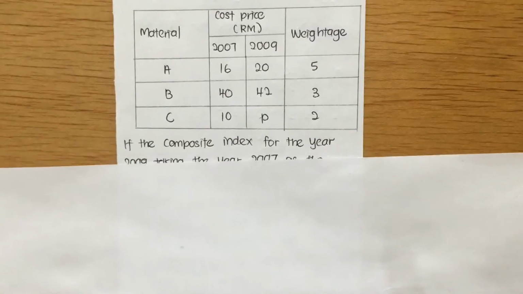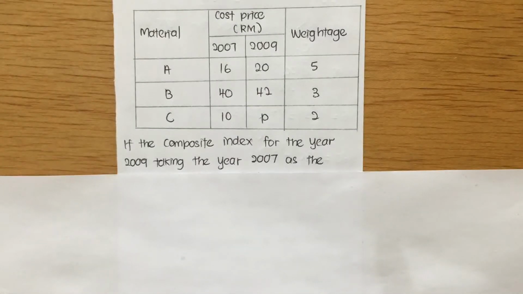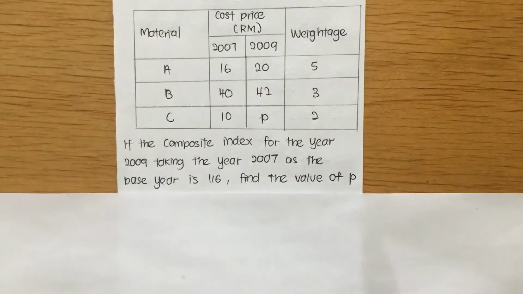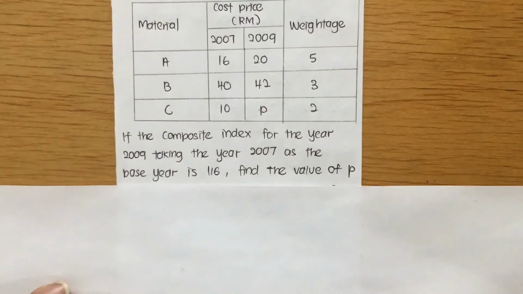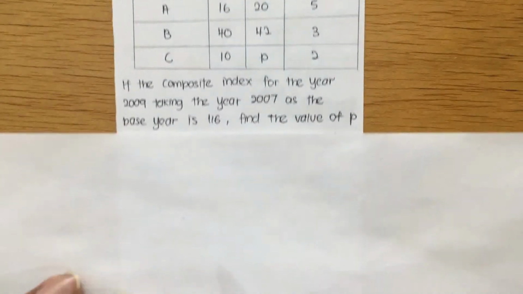If the composite index for the year 2009 taking the year 2007 as the base year is 116, find the value of P. So this is for the question part A. Okay, continue to read the question part B.